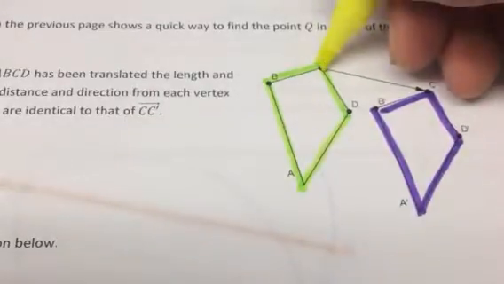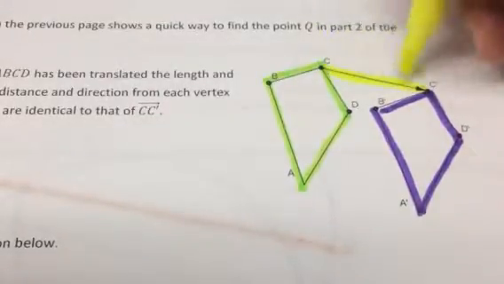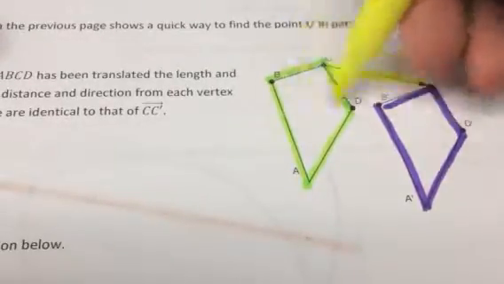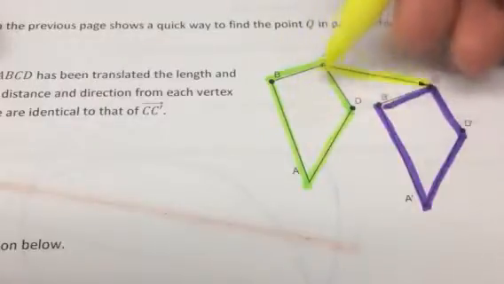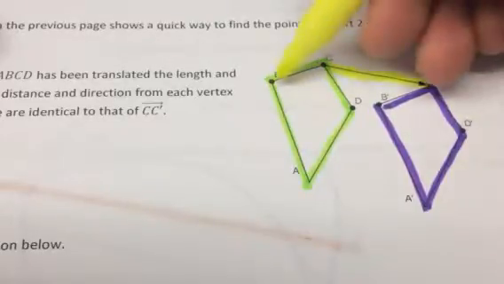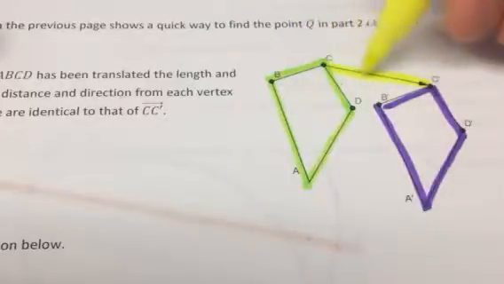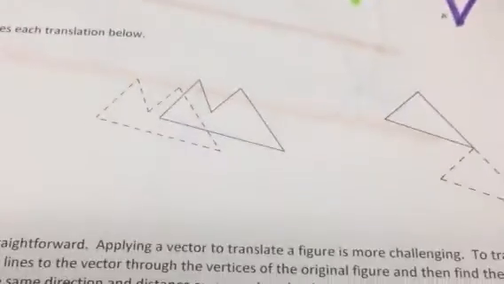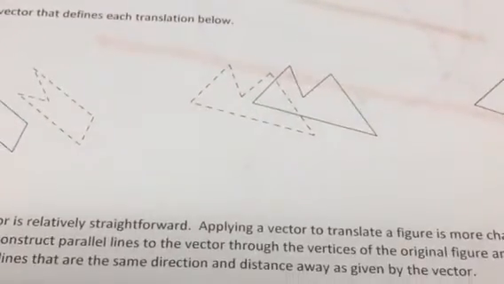If you notice, they drew a line right there. It's an arrow. They're saying that we moved this green figure in this direction by this distance. So every point moved in that direction by the distance of C to C. Those are called vectors. They're just telling you which direction and by which distance. All right? So that's a vector. That's what this whole paragraph tries to explain. So I give you some examples over here.